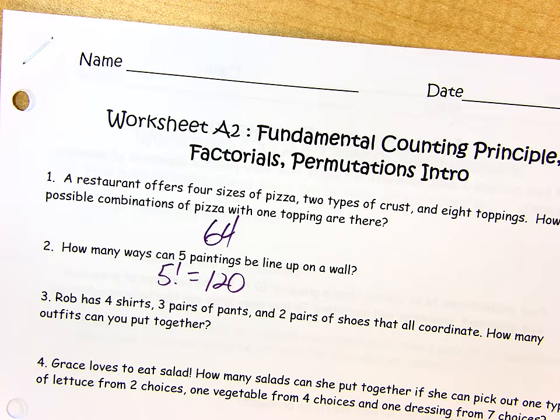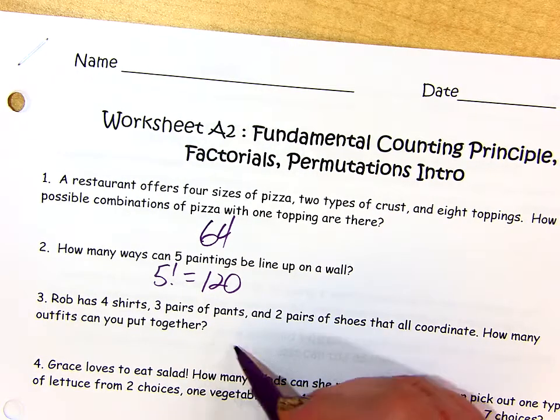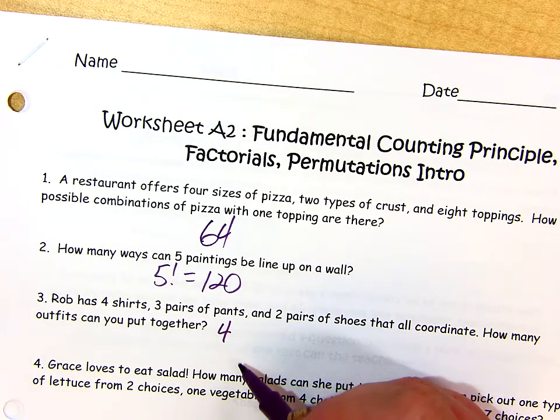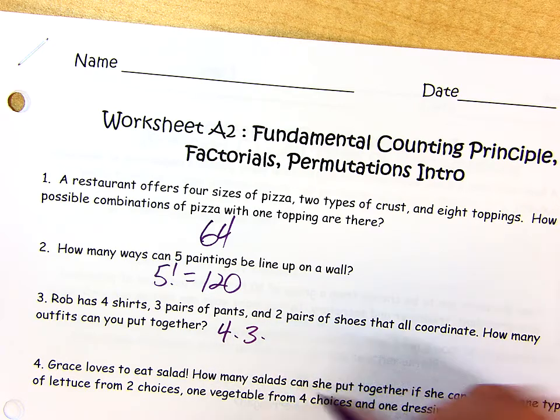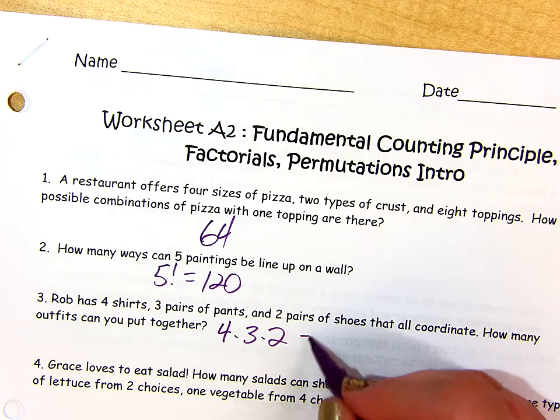How are you going to do number 3? He's got 4 shirts, 3 pants, 2 shoes. 24. How'd you get that? I did 4 times 3 times 2. That's it. He's got 4 choices of shirt, 3 choices of pants, 2 choices of shoes.